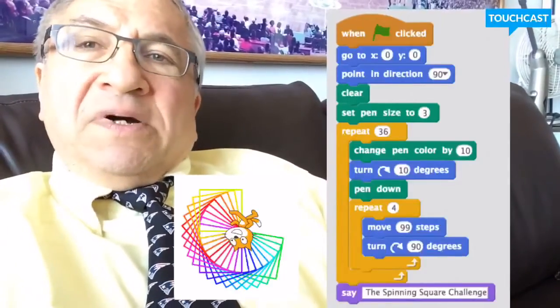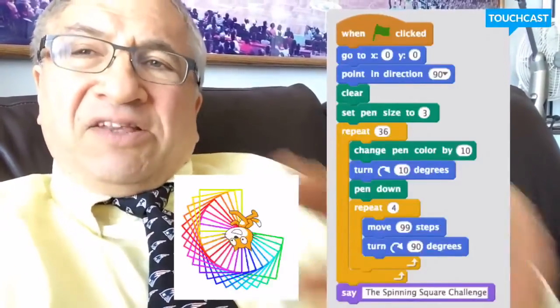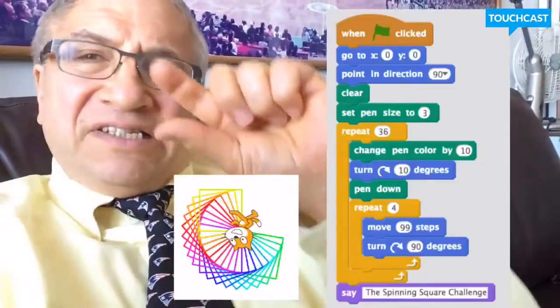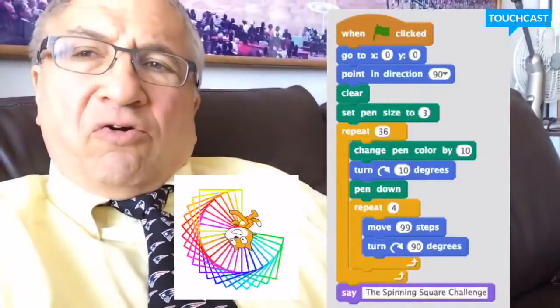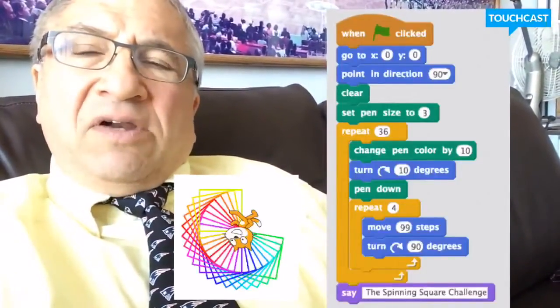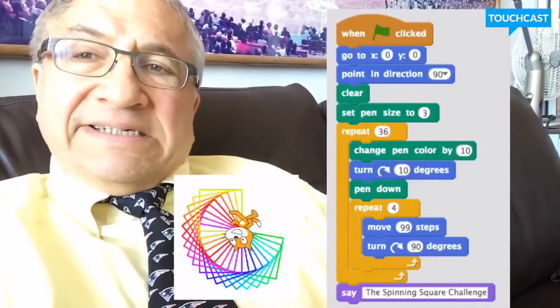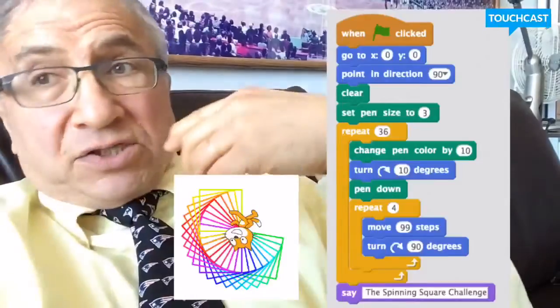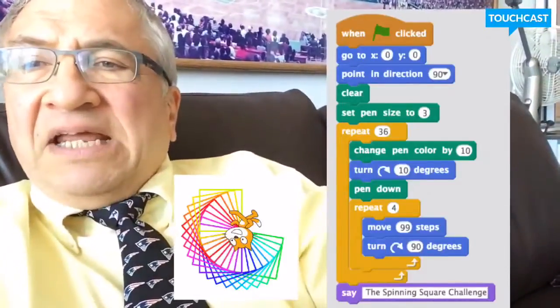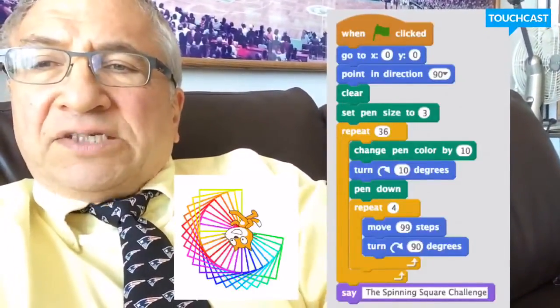The outer loop changes the color and then turns 10 degrees, which is a little baby turn, and the pen goes down and then it does another square, and it does it 36 times. So that's our Spinning Square Challenge, which is the first of many cool things we do in this Scratch course.